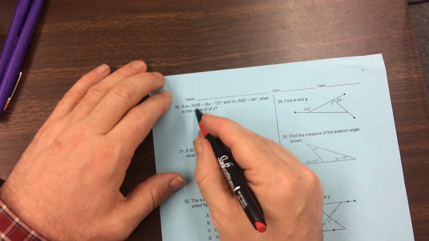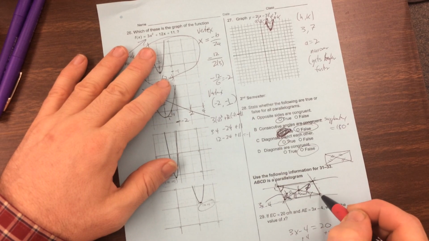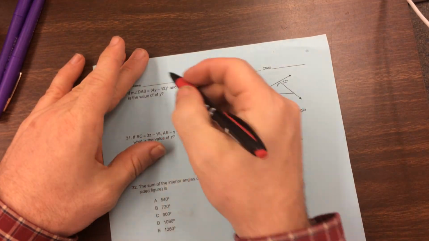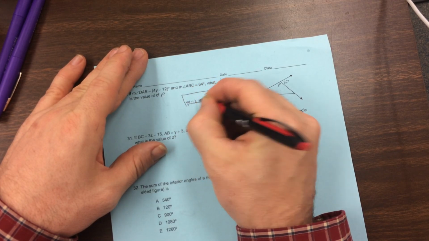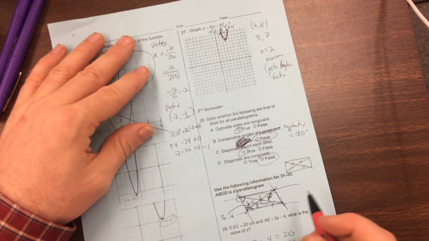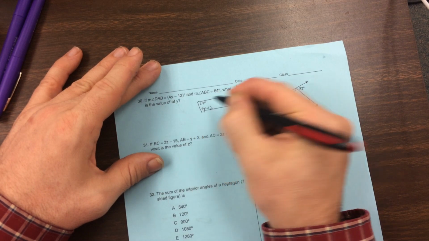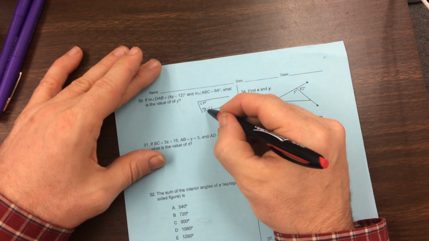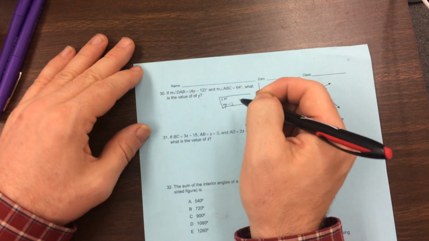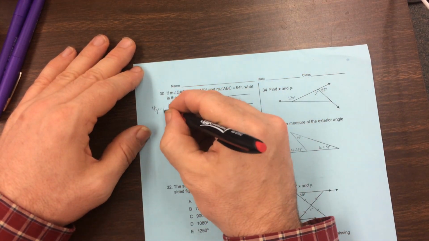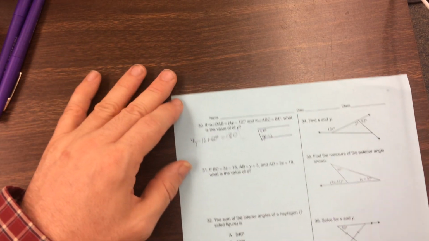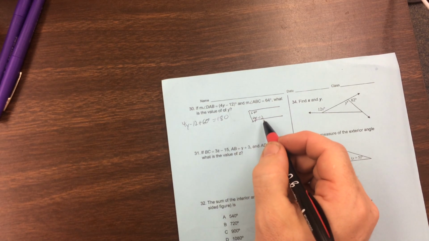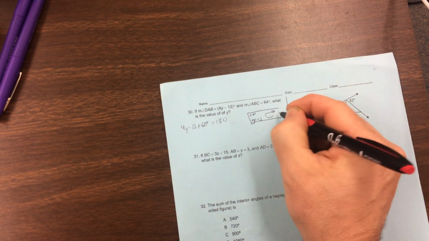Okay, from the same one, if DAB is 4y minus 12, and ABC is 64, what is the value of y? So these are consecutive angles, which means they're supplementary. 4y minus 12 plus 64 equals 180. Make sure you don't set them equal to each other, because they're not equal to each other. They make a perfect U-turn, 180 degrees.